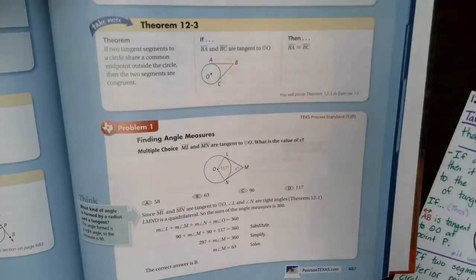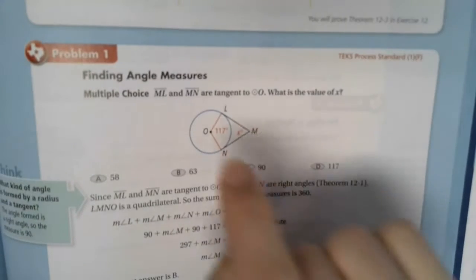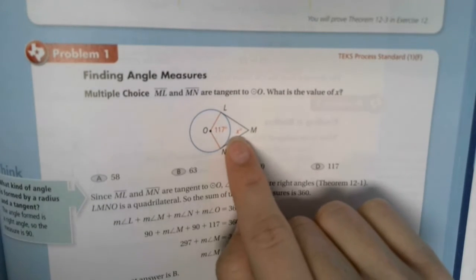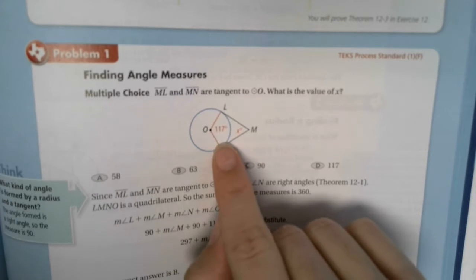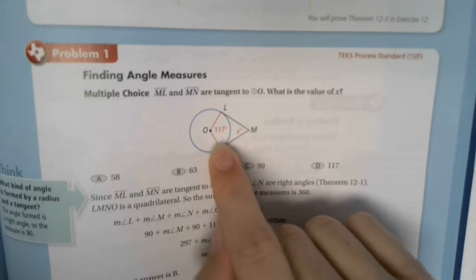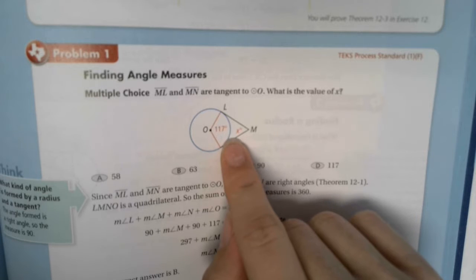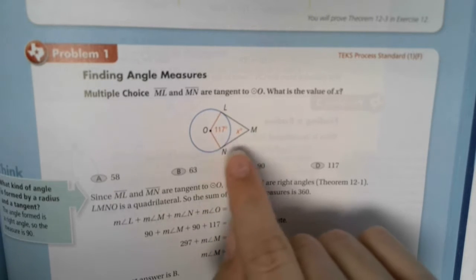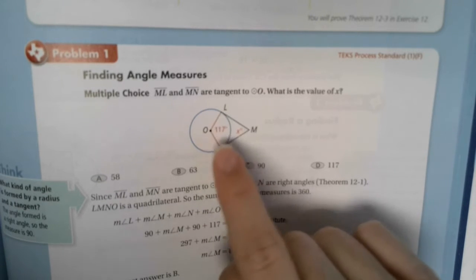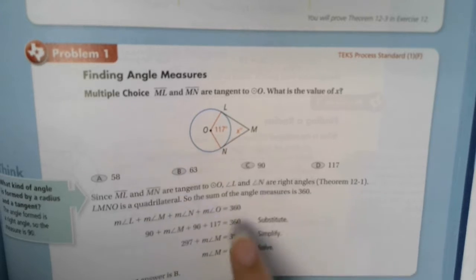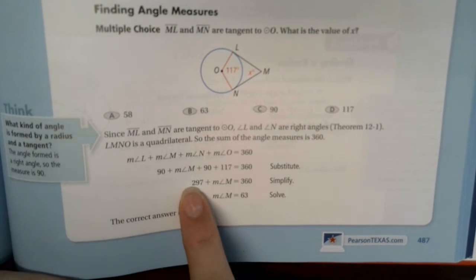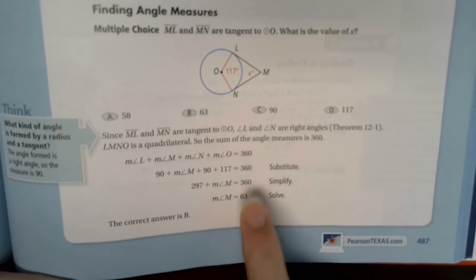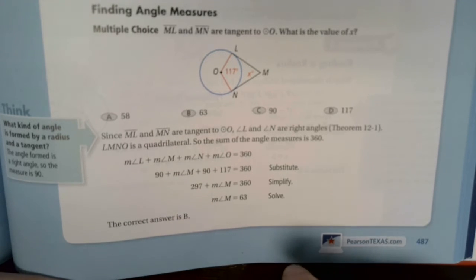So right here, let me zoom in. It's asking what's the measure of angle x. Well, I know because ML and MN are tangent that these angles are 90 degrees. And I know 4-sided shapes equal 360. So I can say 90 plus 90 plus 117 plus x equals 360. Add it together, I get 297. Subtract that from 360. X is 63 degrees.